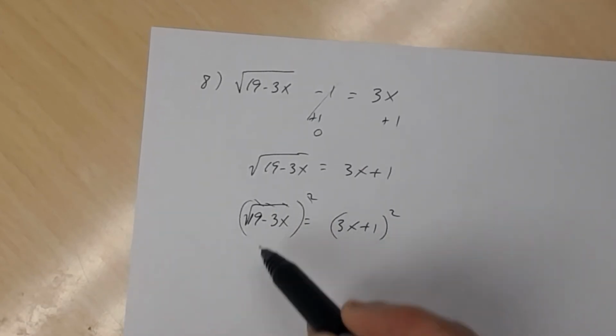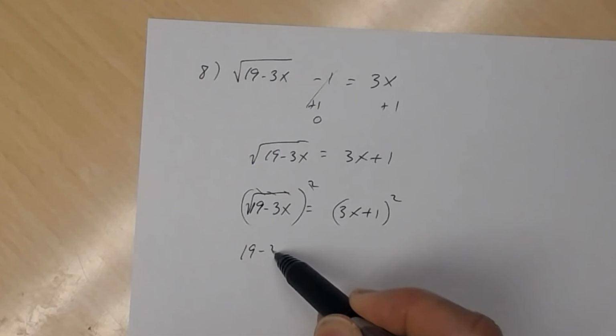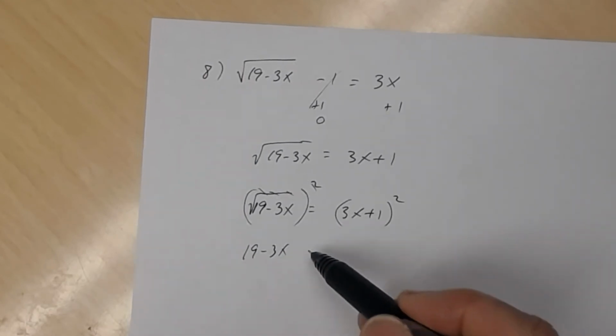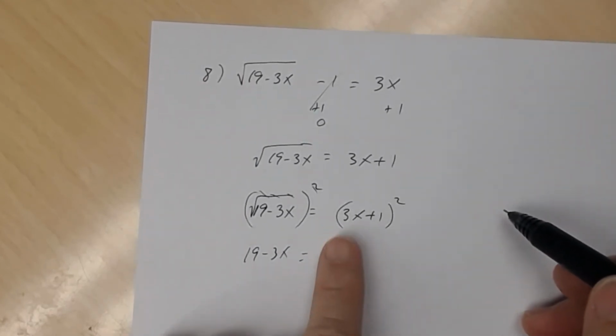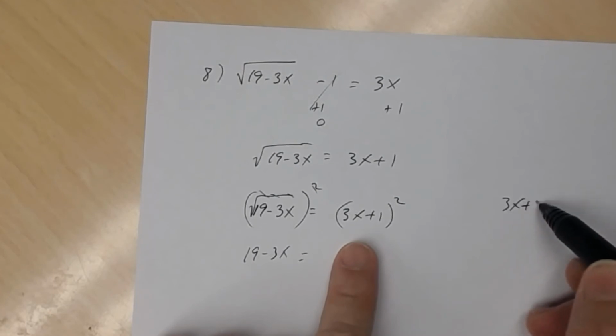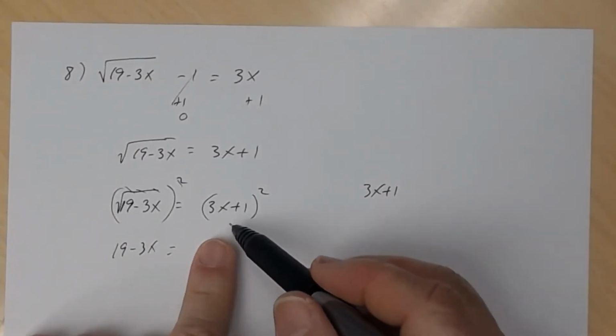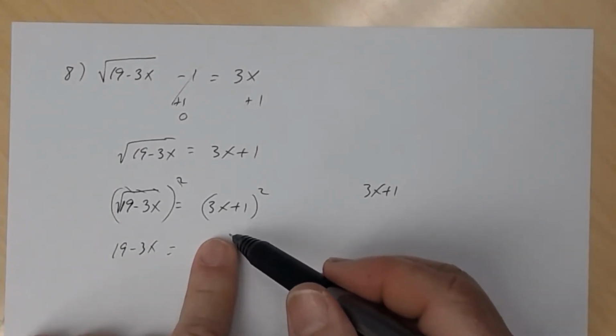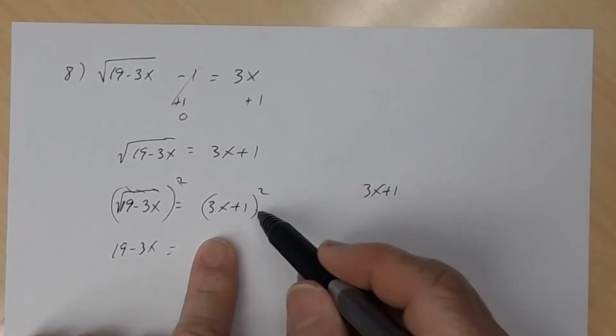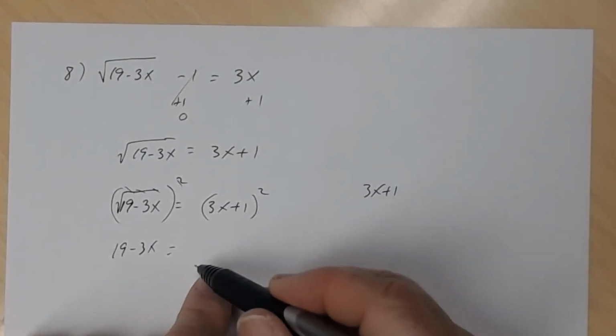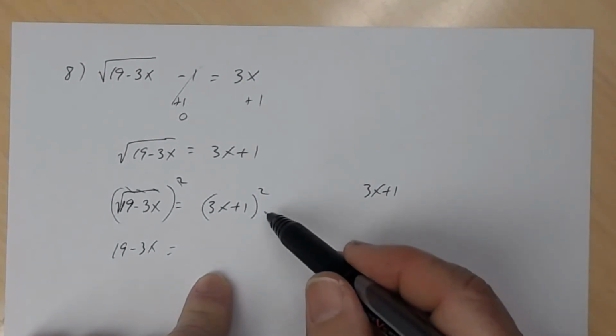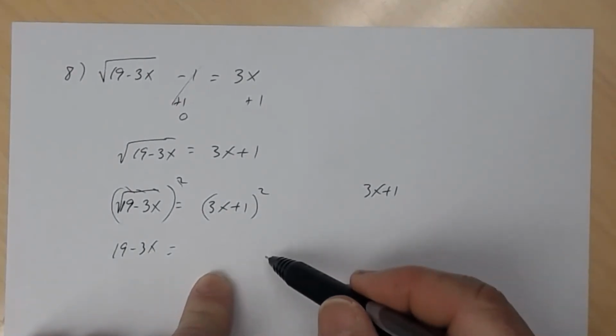So all you're left with on this side is a radicand. Remember, you want to get rid of the square root, and you did. On this side, though, go off to the side and figure out what this is: 3x plus 1, squared. Don't say that's 9x squared plus 1. That's not true. Remember, when you square a binomial, you get a trinomial.